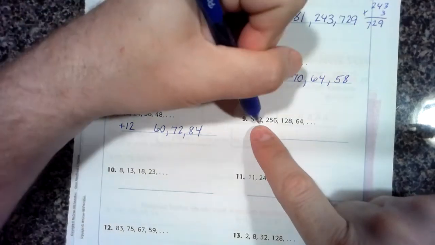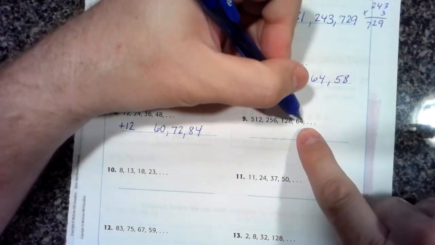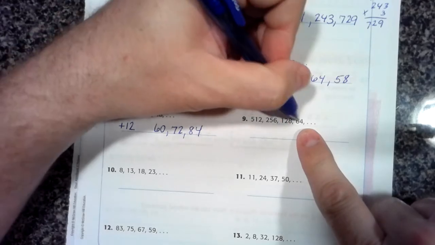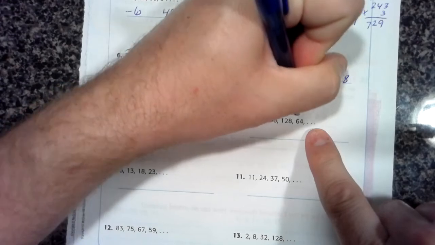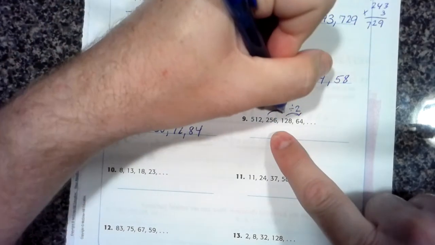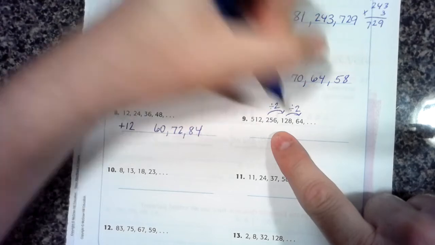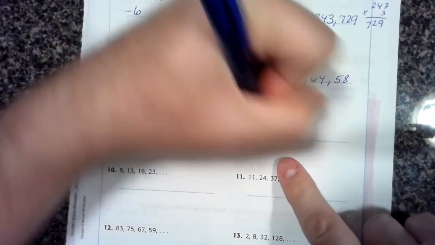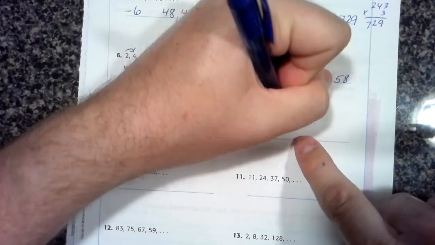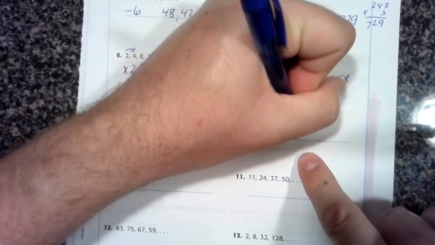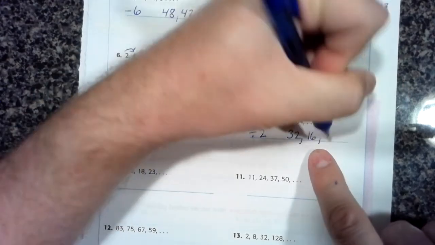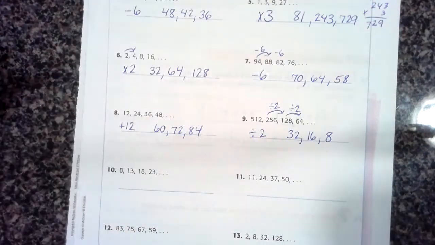512 to 256. Again, I'm going to start over here because these are bigger numbers. To get from 64 to 128, well, hey, I got to times by 2. So we're going to do the opposite. To get to here, I have to divide by 2. Looks to me like if I go there, I'm going to divide by 2 as well. So it looks to me like this one is divide by 2 is the pattern. So if I take 64 divided by 2, I'm going to get 32. 32 divided by 2 is going to be 16. And then 16 divided by 2 is 8. All right.